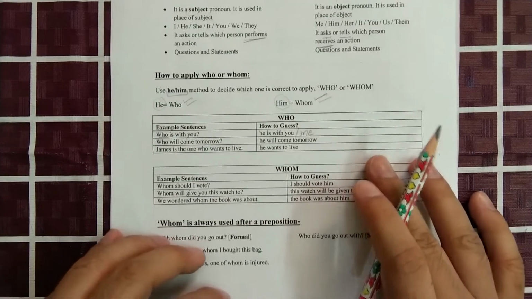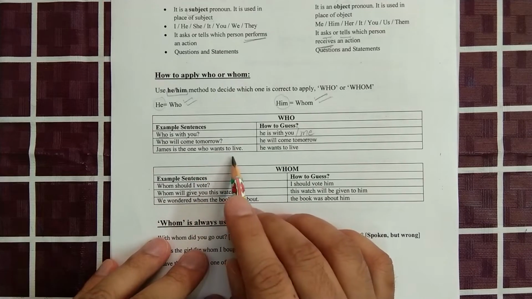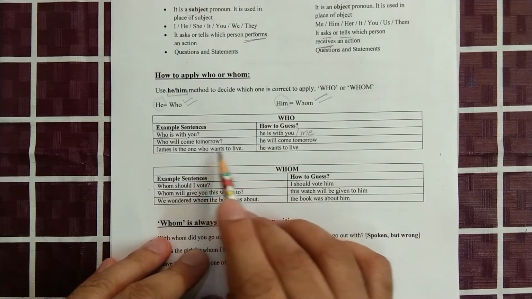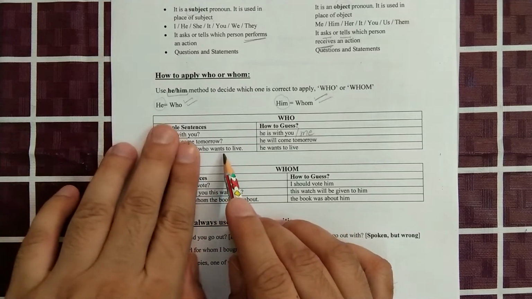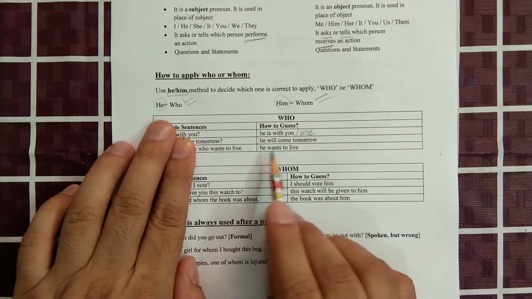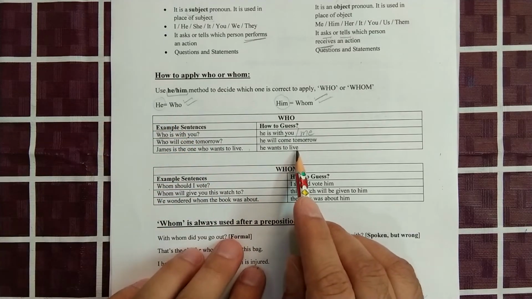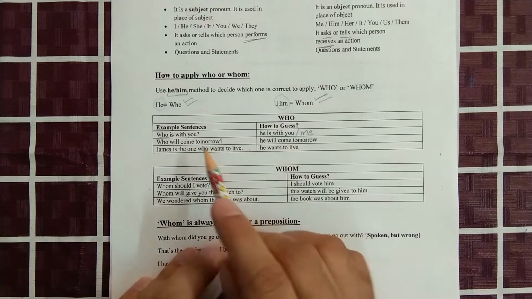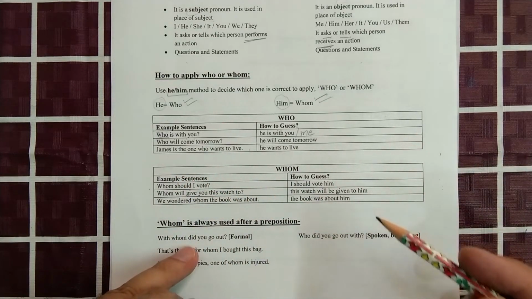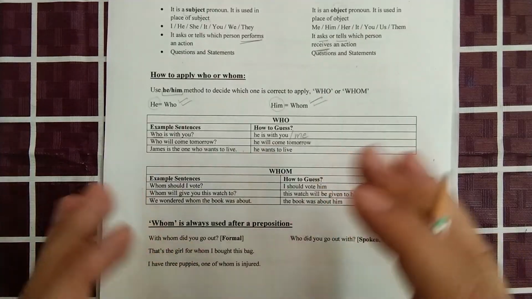What about the next one? James is the one who wants to live. So James, just think, instead of who, put he. So let's hide this one. We have to put he wants to live. So he wants to live. Does it sound right? Yes, of course it sounds right. So it means we will use who, not whom. We cannot say James is the one whom wants to live. See how easy it is.